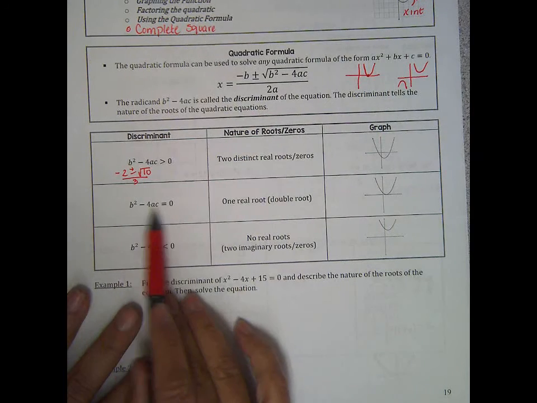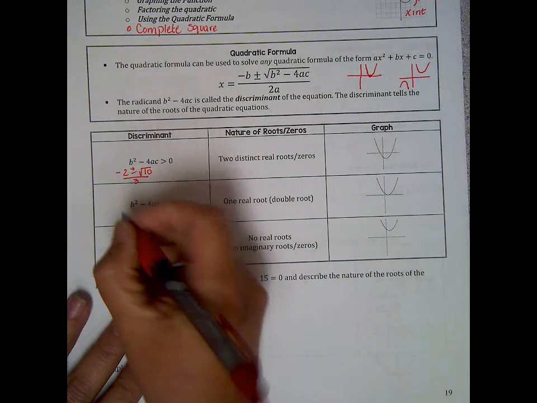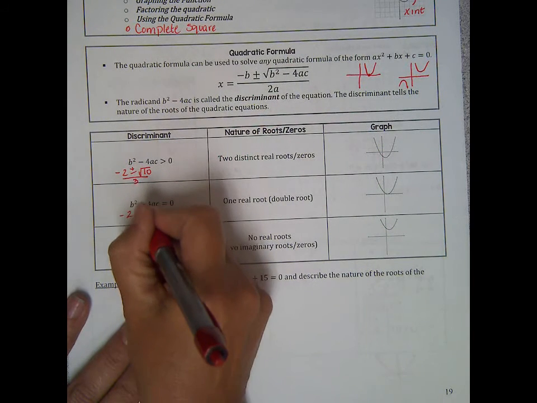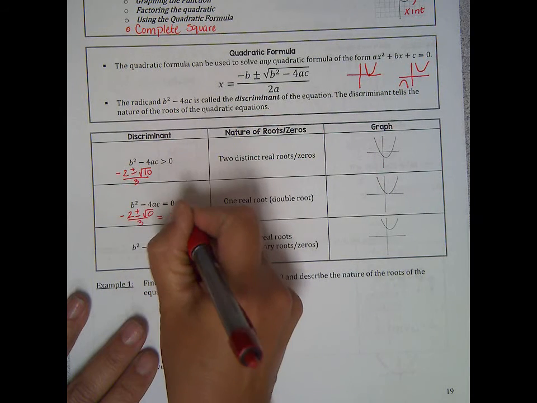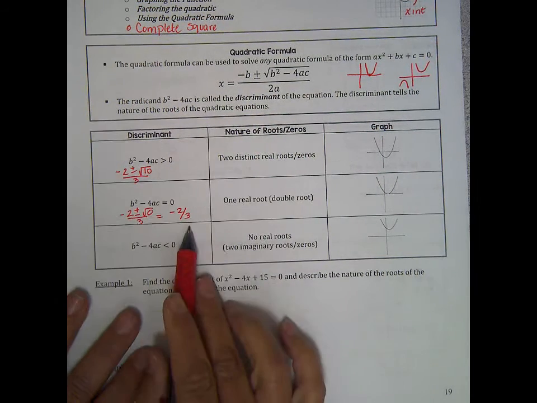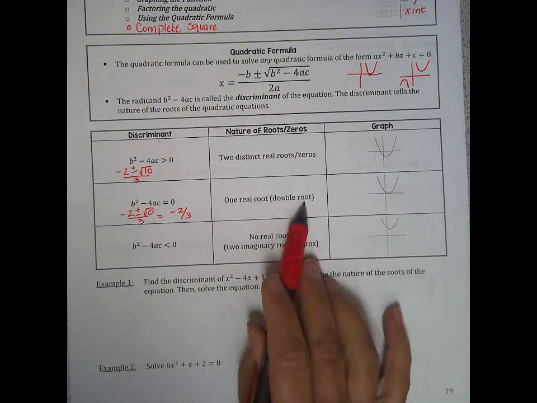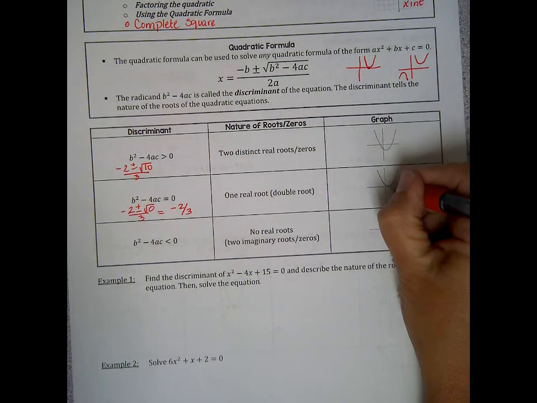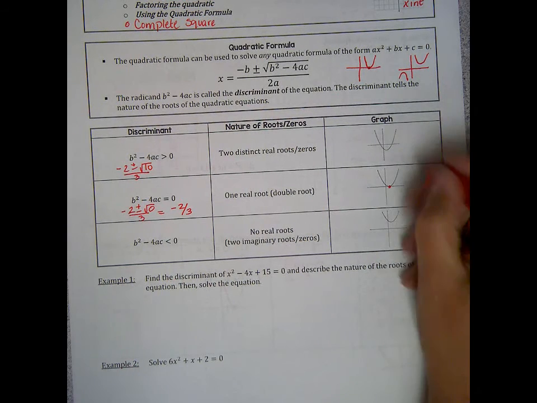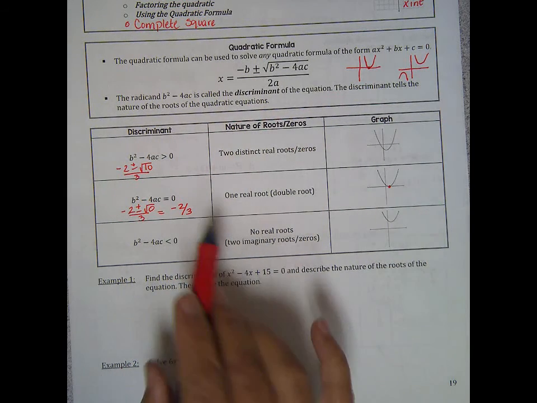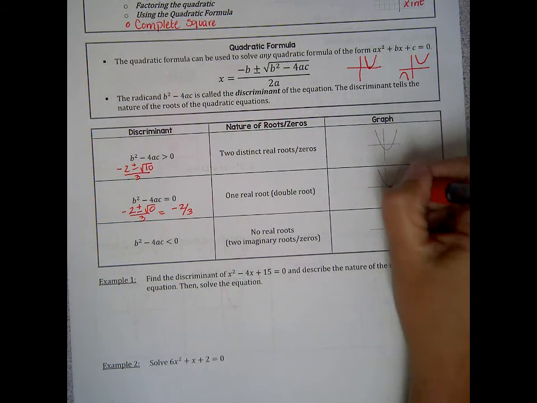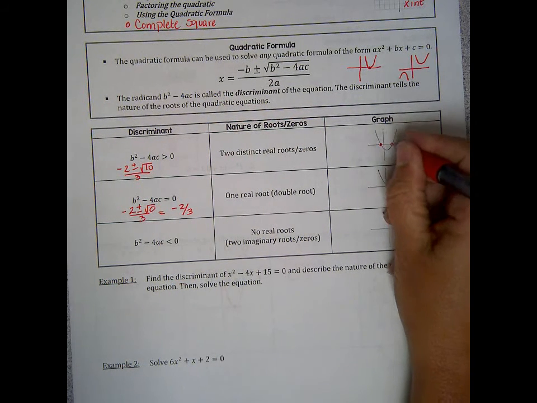If the b squared minus 4ac is 0, well, if you had negative 2 plus or minus square root of 0 over 3, well, that's just going to be negative 2/3. You would only have one root, and it's called a double root because if you were to factor the equation, it would occur twice. It'd be like x minus 2, x minus 2. And so you have just one x-intercept as opposed to 2.